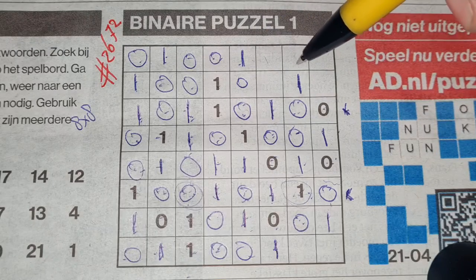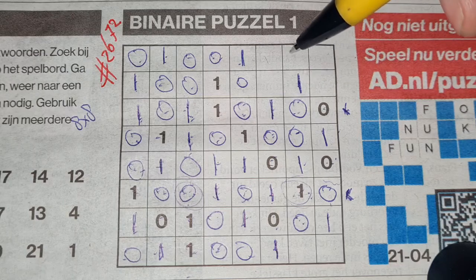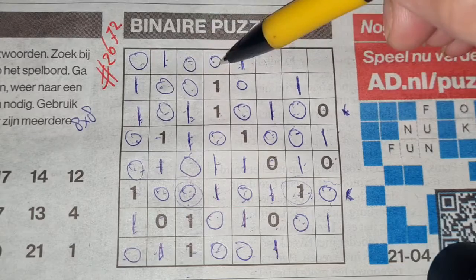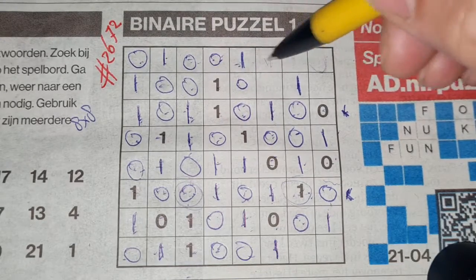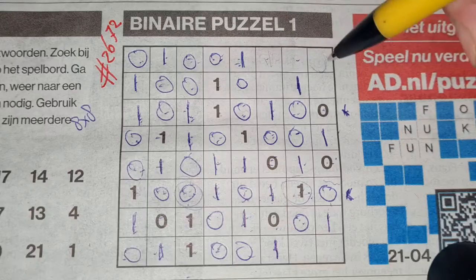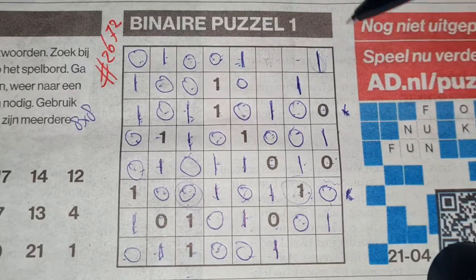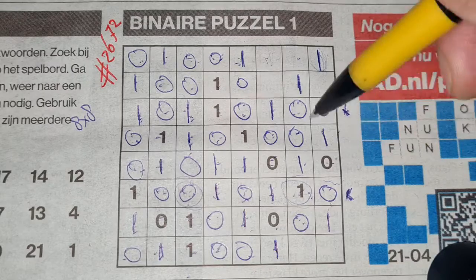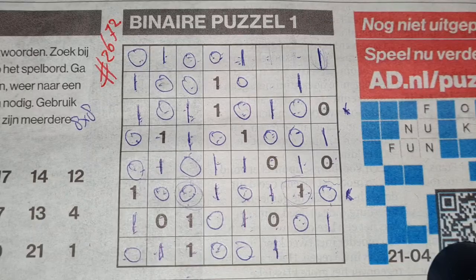Then 3. Need to compare again. Well, we have here 3 O's. If I place number 4 here, then we have 3 ones in a row. Not allowed. One of the rules, so this cannot be an O. This should be a 1. Okay, 2, 2, 2, 2. So now I can compare.